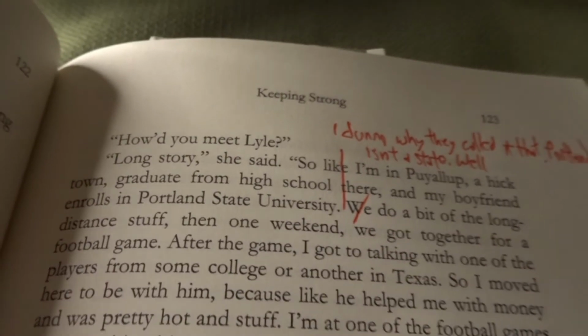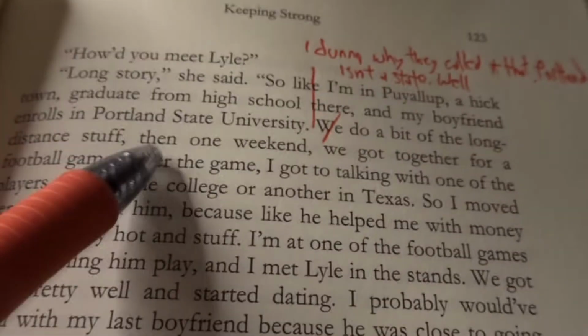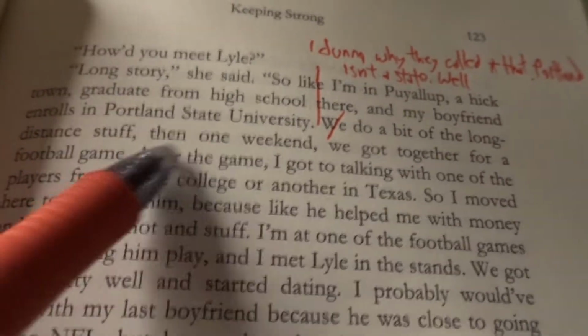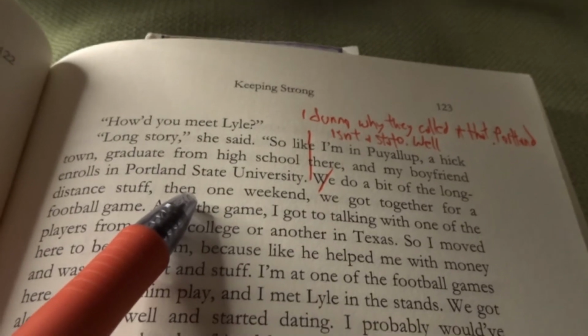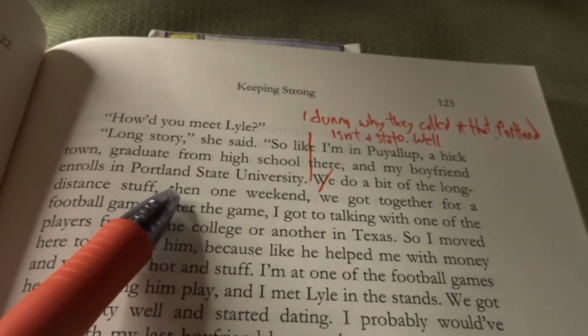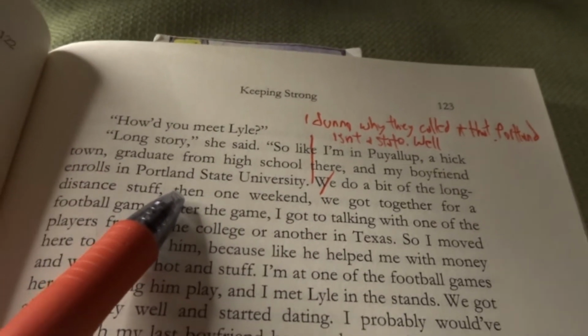This is actually kind of an inside joke. Here they mention attending Portland State University. After I wrote Keeping Creed, I was reading it and I saw this line about Tessa attending Portland State University. And I thought, oh no, Sean, you idiot. Portland isn't a state, it'd be Oregon State University.